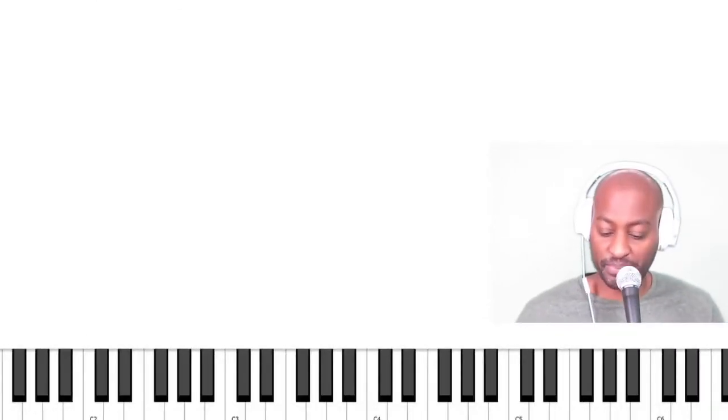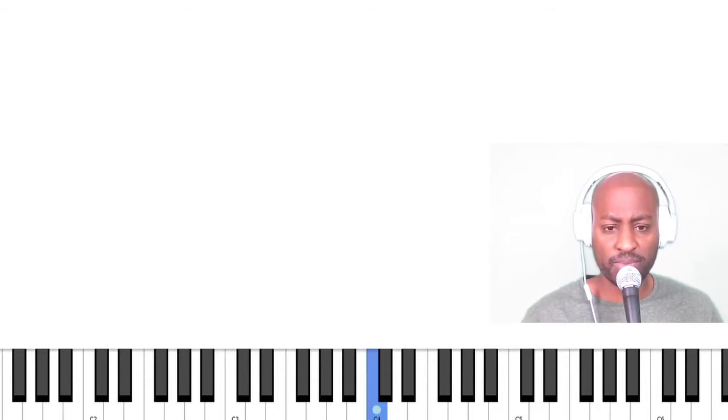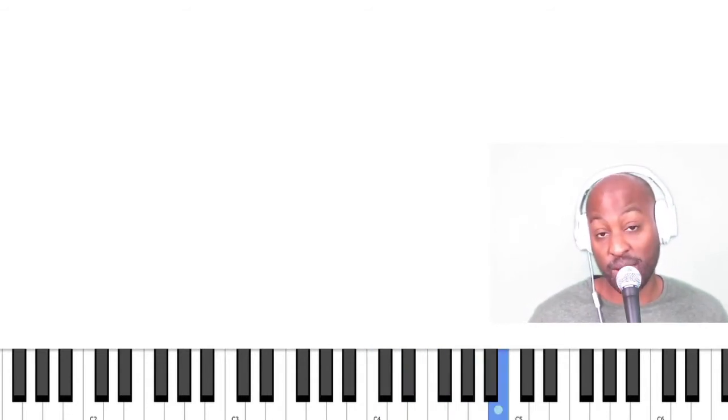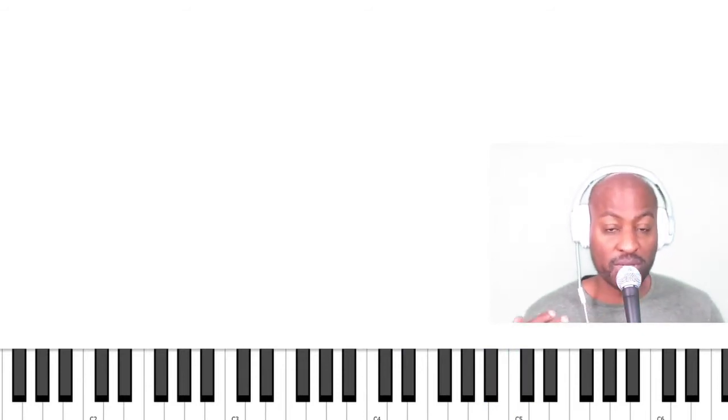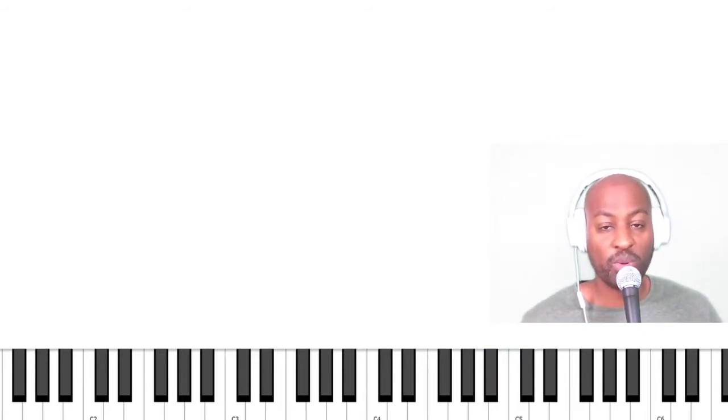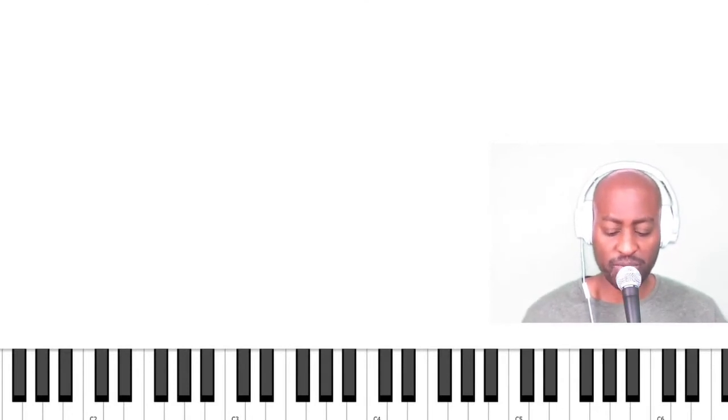So check it out. There are 12 notes, right? And then you're back at C. So that's where the confusion lies. If there's only 12 notes, how in the world are there 15 major scales? All right, so I'm explaining to you. This is where the confusion lies.